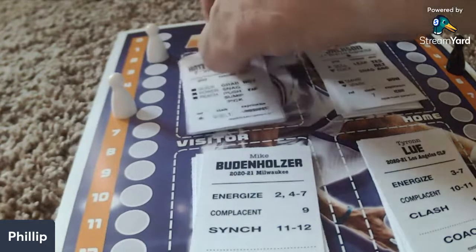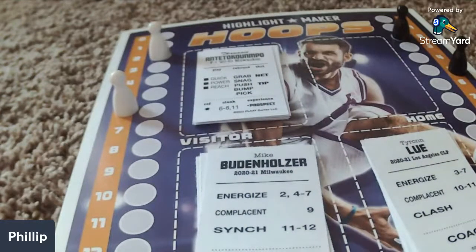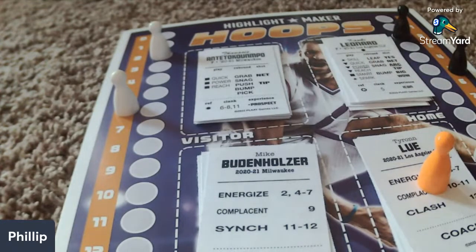No, they don't. Jackson goes to the bottom. Okay, and next card, and this is the last card of the first quarter.